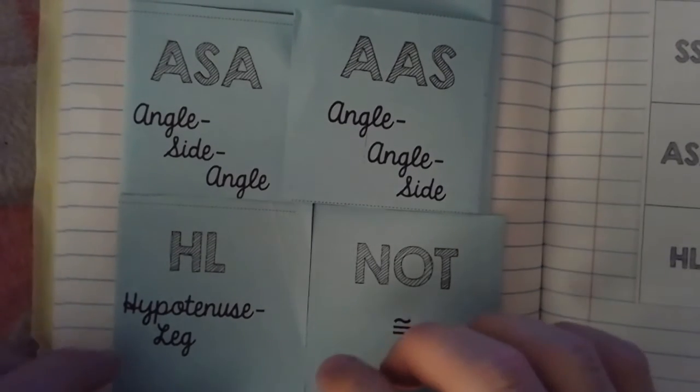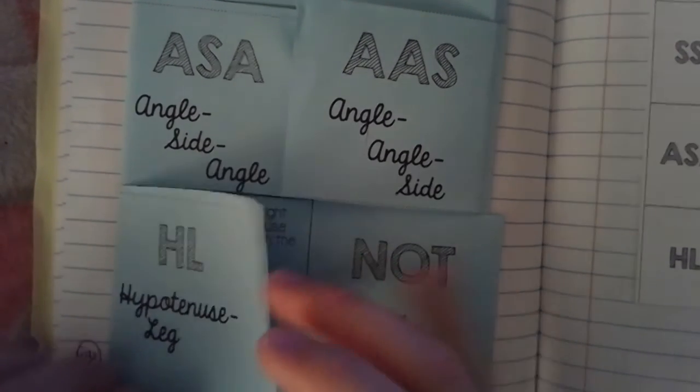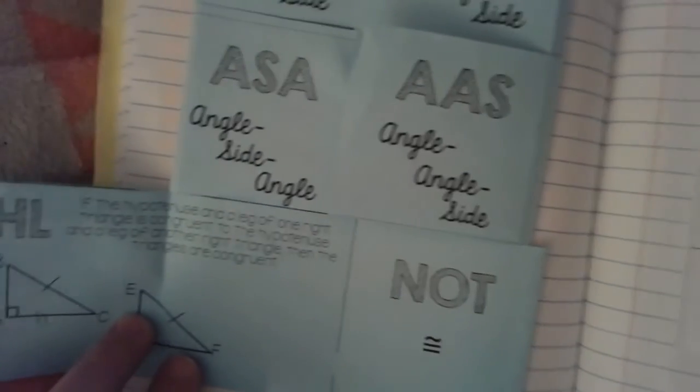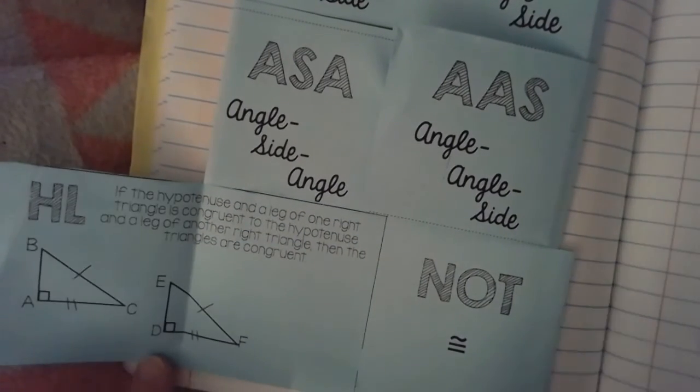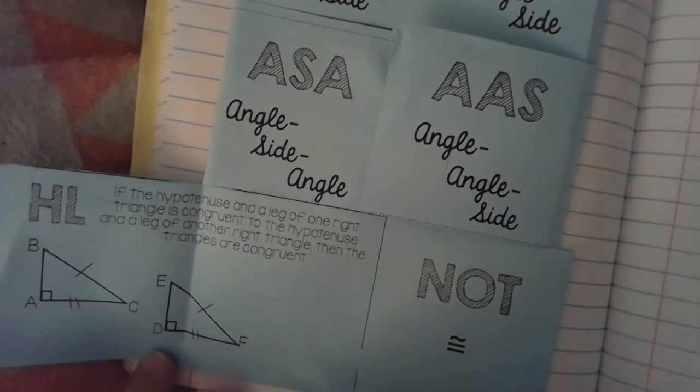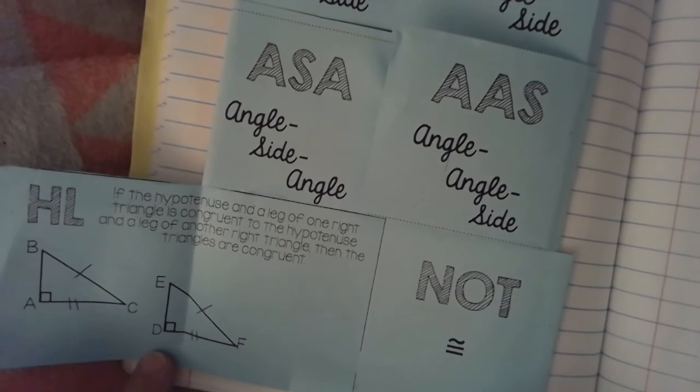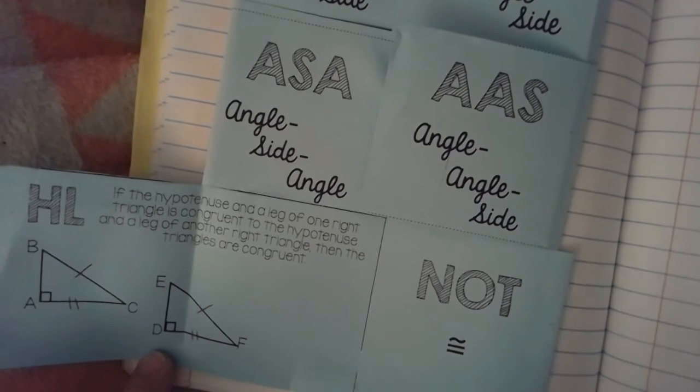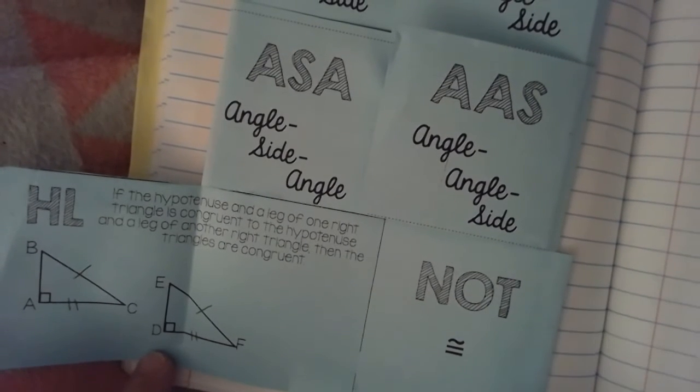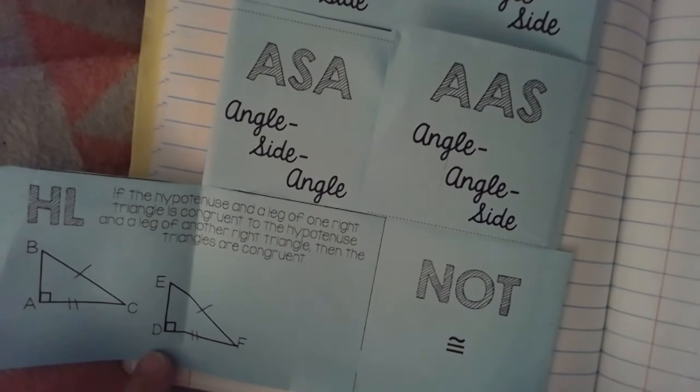This next one is hypotenuse leg. This one is a little bit different. This one is going to be specific only to right triangles. If the hypotenuse and leg of one right triangle are congruent to the hypotenuse and the leg of another right triangle, then the triangles are going to be congruent. In this case, again, it has to be a right triangle.